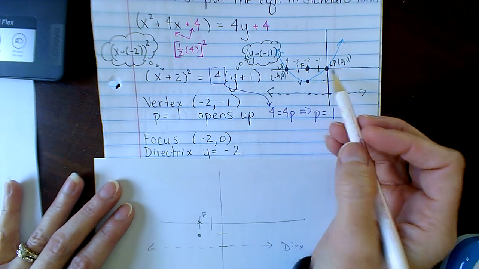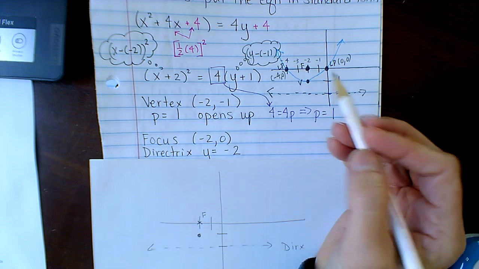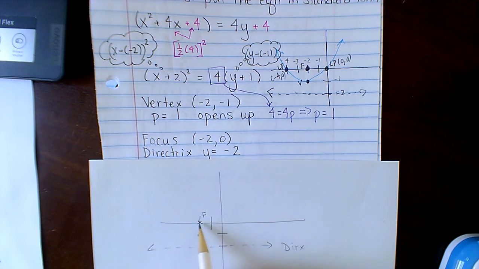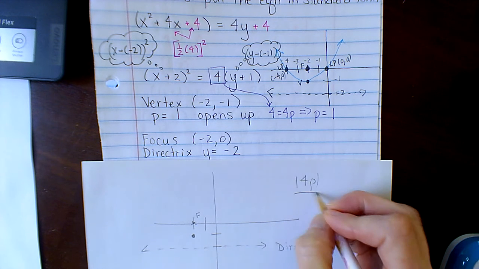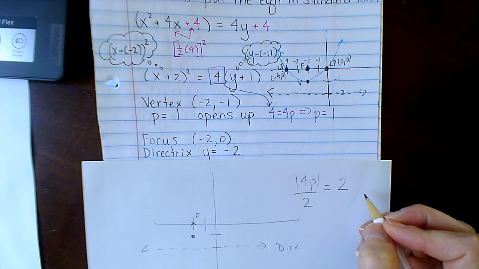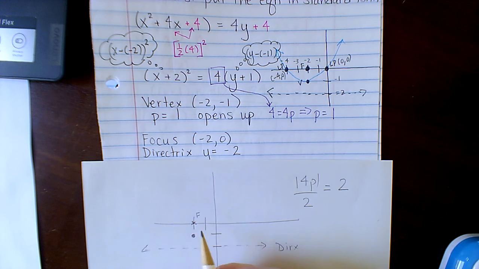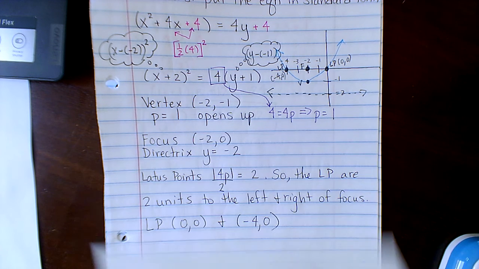Last up are those lattice points. So we just need to be able to find those points on either side of the focus. Because this is opening upward, my lattice points are going to determine the width of this parabola. So we're going to use that whole absolute value of 4p over 2, p being 1, so that's going to be 2. So 2 units this way, so if that's right here at -2, so 2 units over here, boop, right at the origin, and then 2 units this way, boop, there's my other lattice point, and we just play a game of connect the dots. Remember, the focus is not one of the dots to be connected.